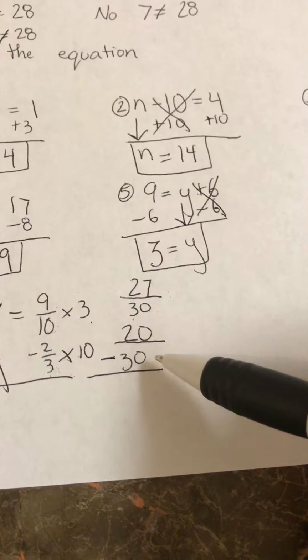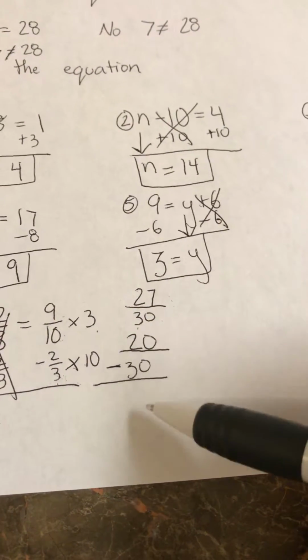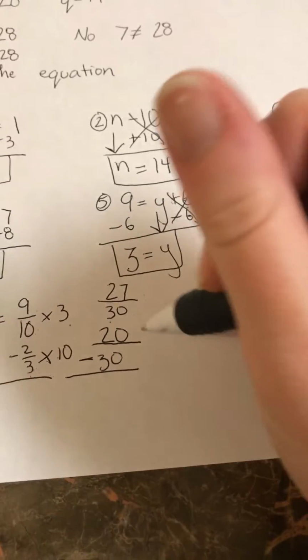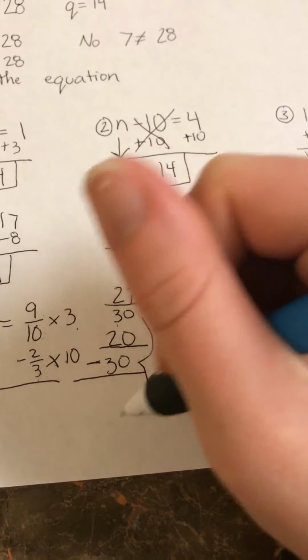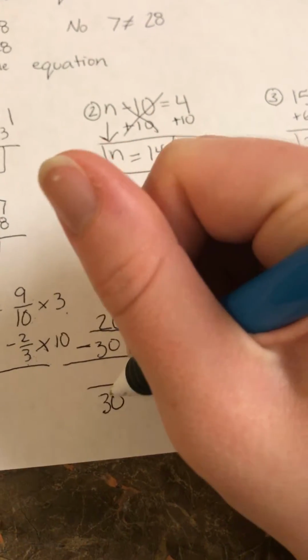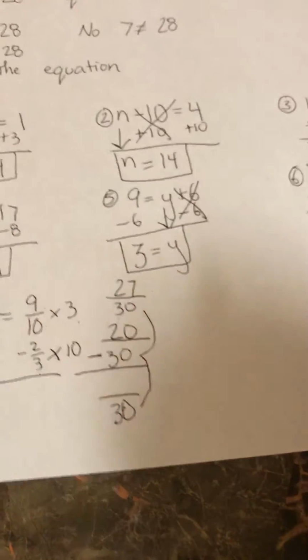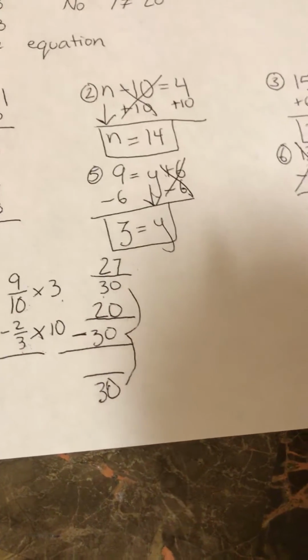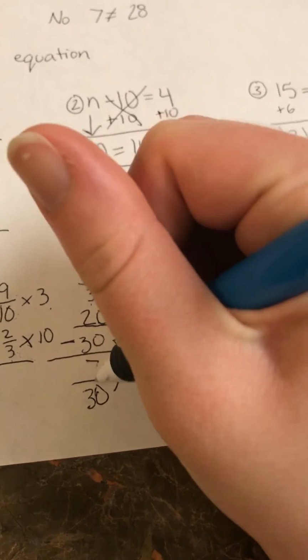27/30ths, 20/30ths. Now, when you're subtracting, your denominators stay the same. So go ahead, bring your denominators on down. 30 slides right on down. 27 minus 20, that's so easy. Now you can easily do that. 27 minus 20 is 7.